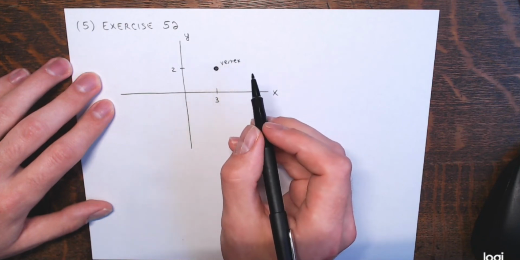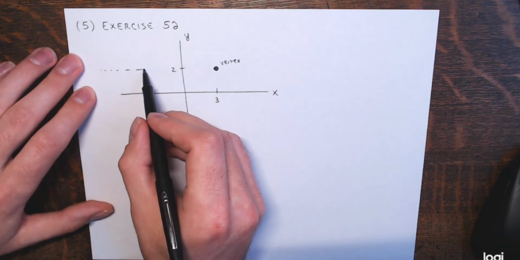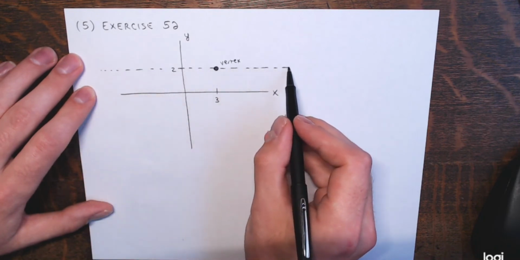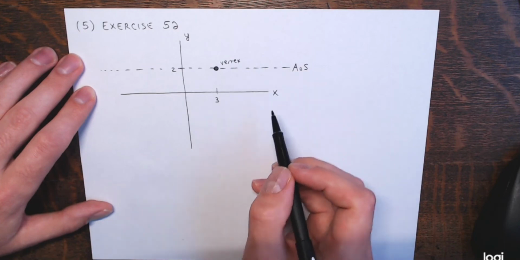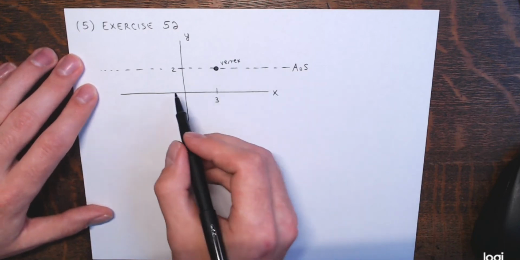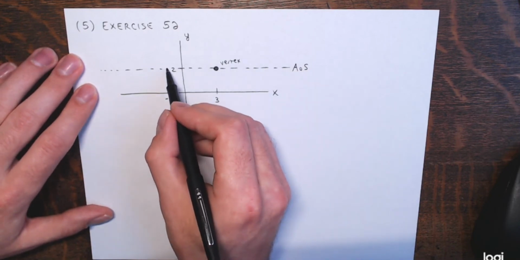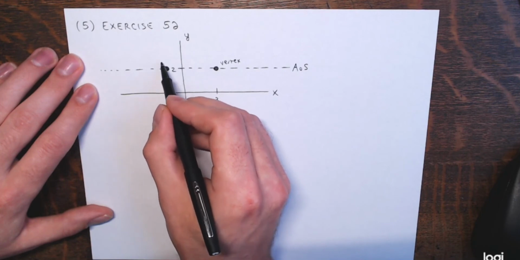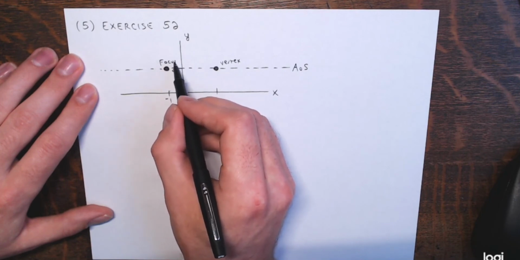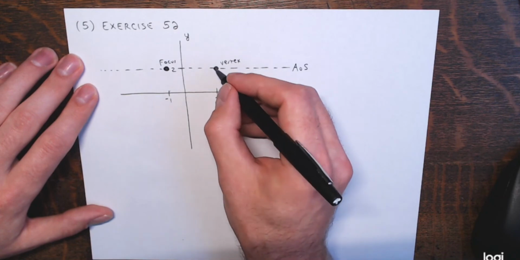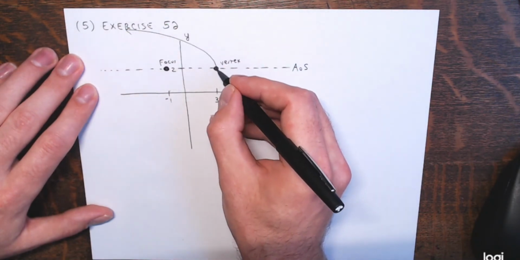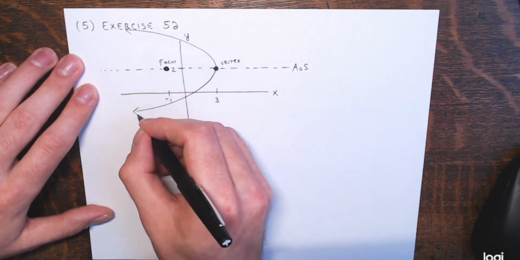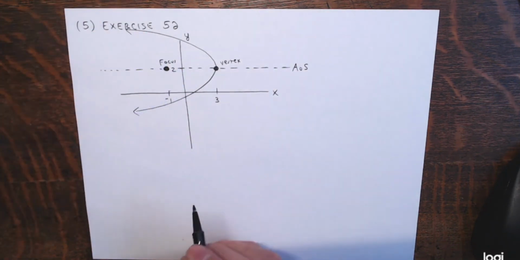The axis of symmetry is a horizontal line, AOS. The focus is at (negative 1, 2). And so there's the focus. And the parabola is just this parabola opening left. And they don't give us any other points at all. So it's like that. It should be symmetrical about the axis of symmetry, right?